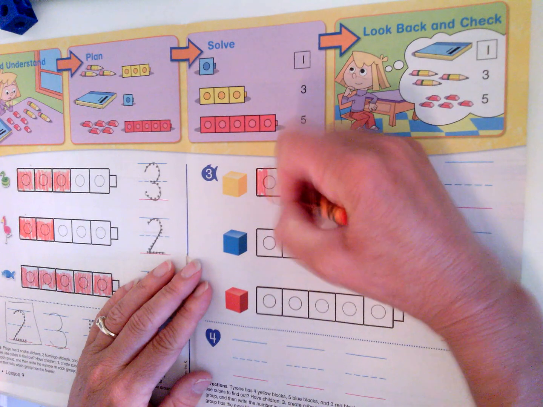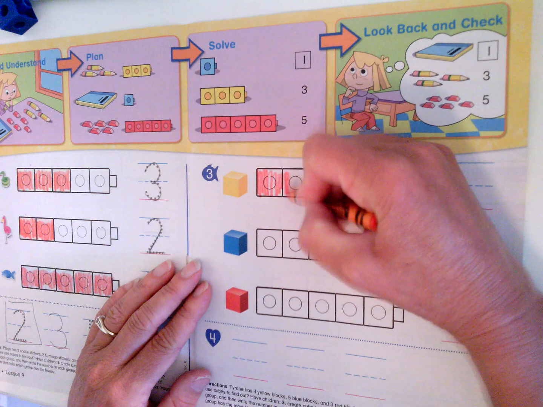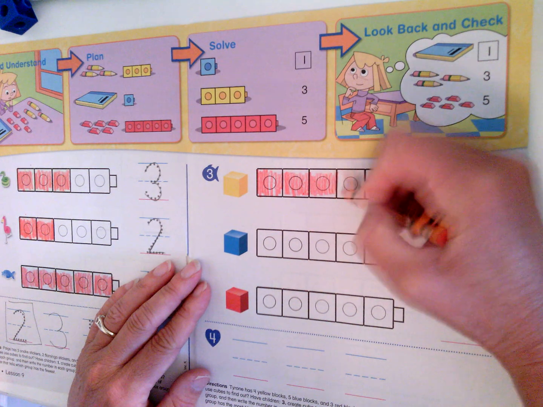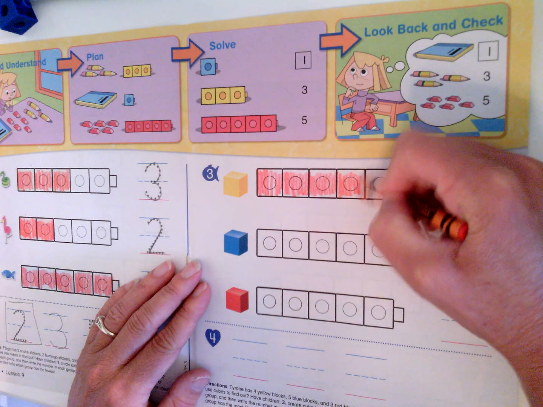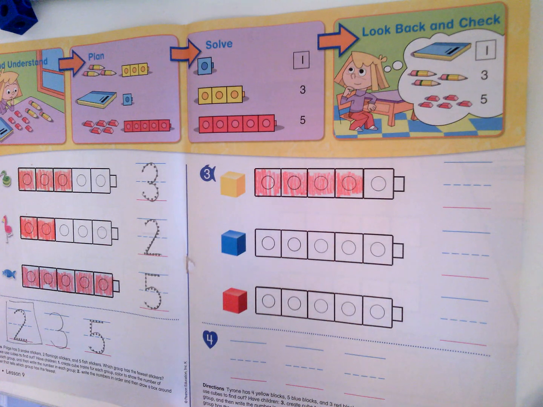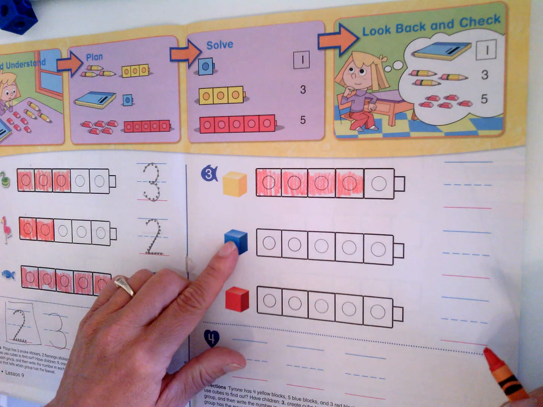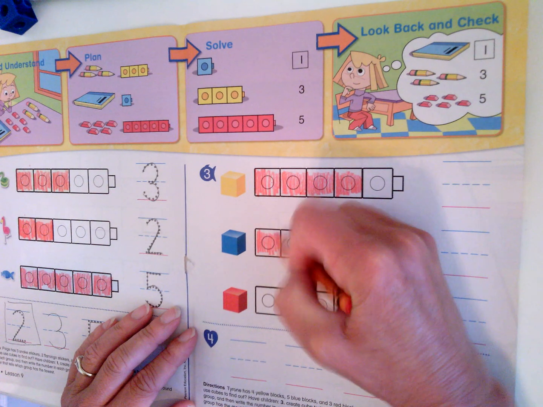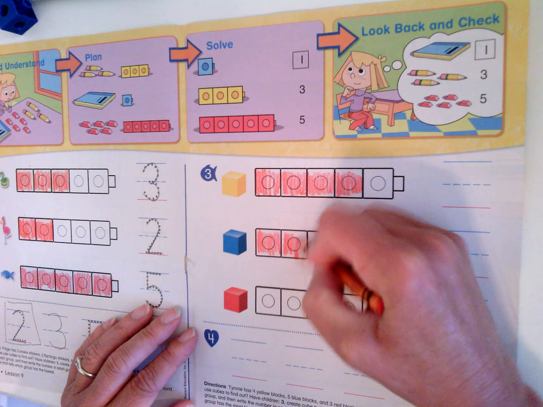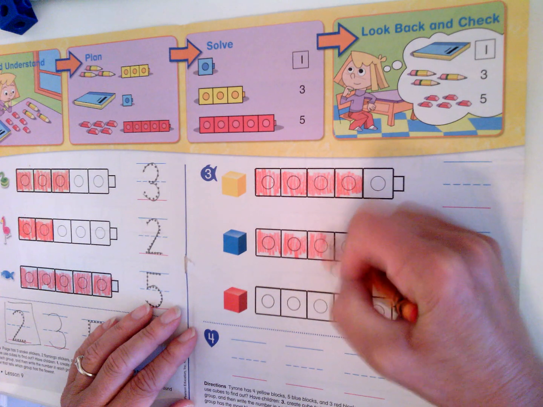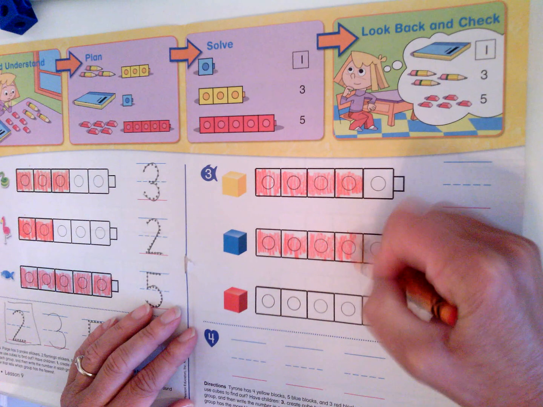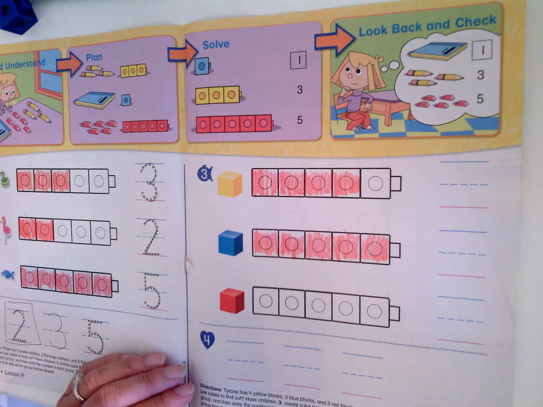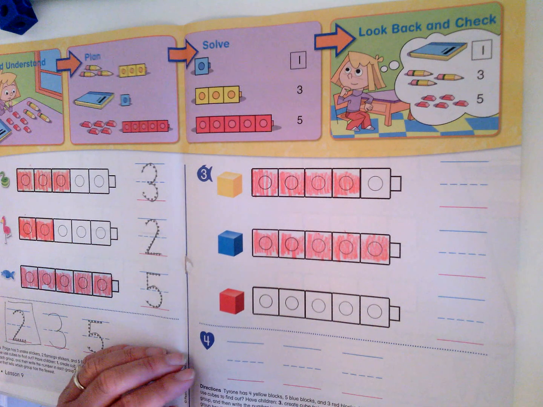He has 5 blue blocks, so I'm going to color 1, 2, 3, 4, 5. And he has 3 red blocks. 1, 2, 3. Now I'm going to take my pencil to record the numbers.